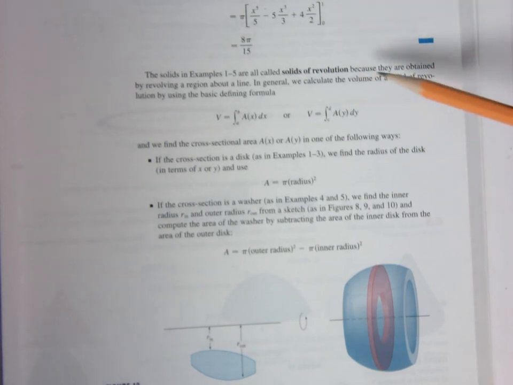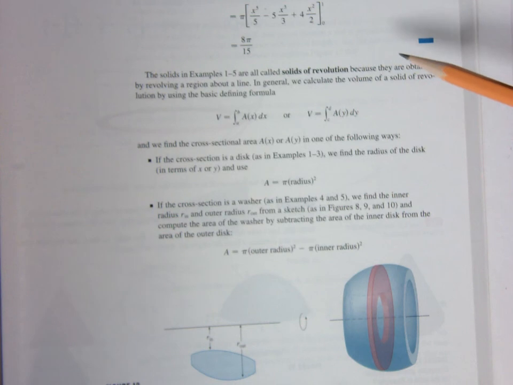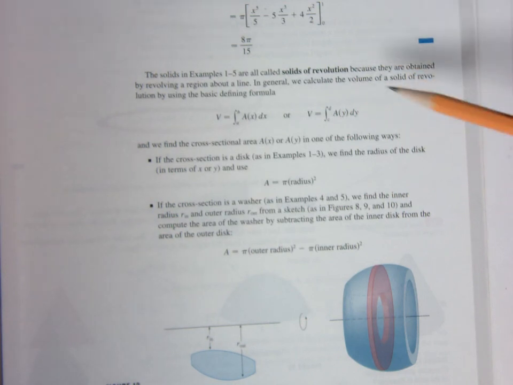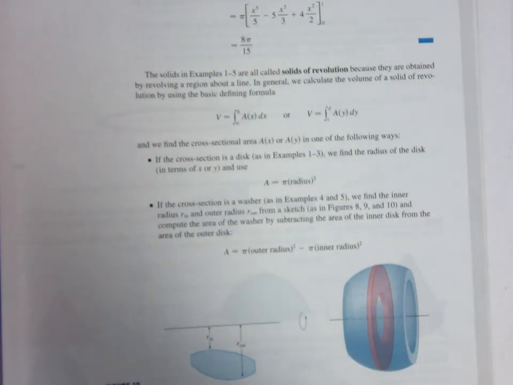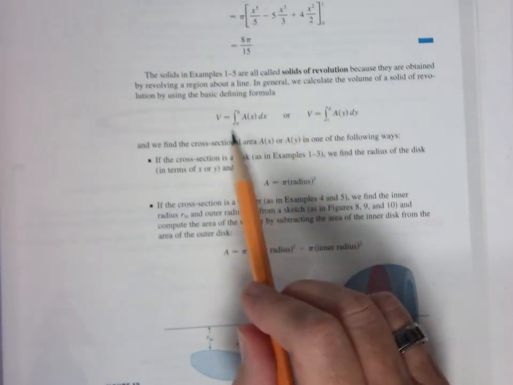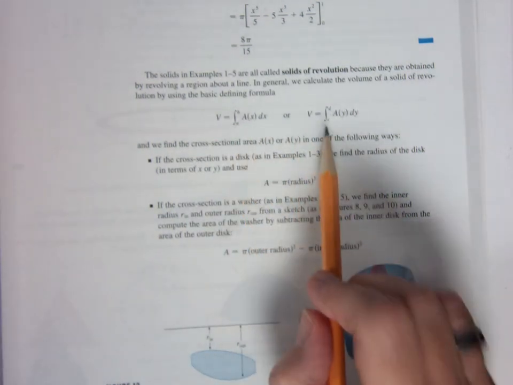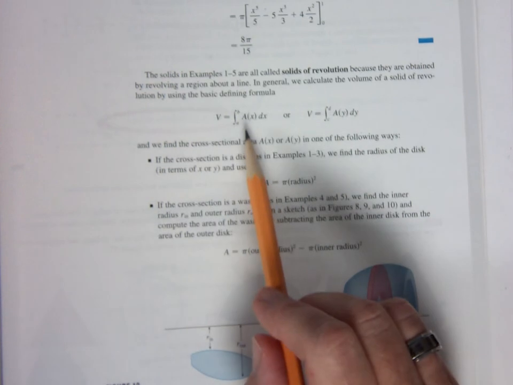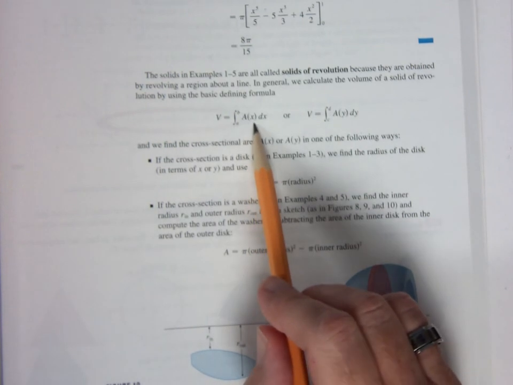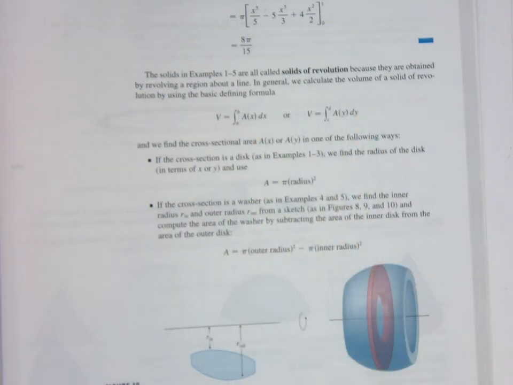This is called solids of revolution, and those were the ones we looked at, examples 1 through 5, because they were revolving a region about a line. So in general, here is your general way to calculate that, depending on whether you're integrating with respect to x or with respect to y, and you have to pay attention to whether you are revolving around the x-axis or the y-axis.